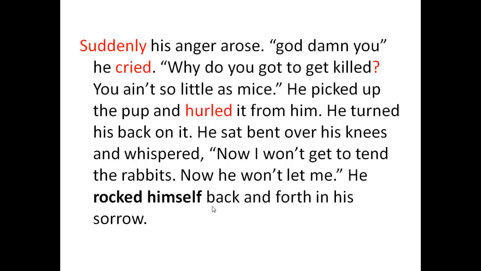Suddenly, his anger arose. "God damn you," he cried. "Why'd you got to get killed? You ain't so little as mice." He picked up the pup and hurled it from him. He turned his back on it. He sat bent over his knees and whispered, "Now I won't get to tend the rabbits. Now he won't let me." He rocked himself back and forth in his sorrow.